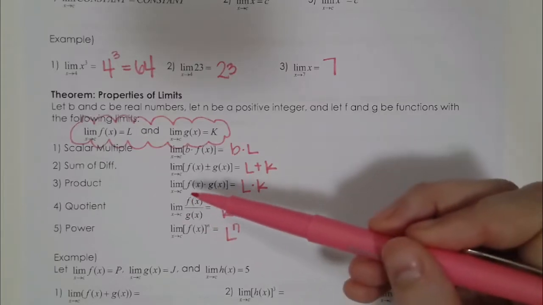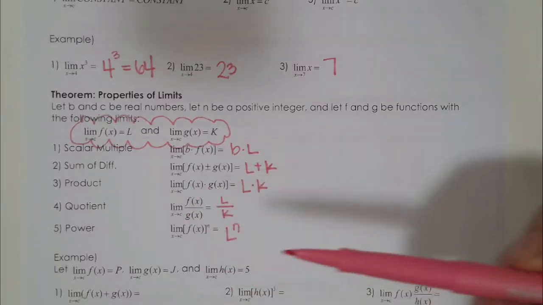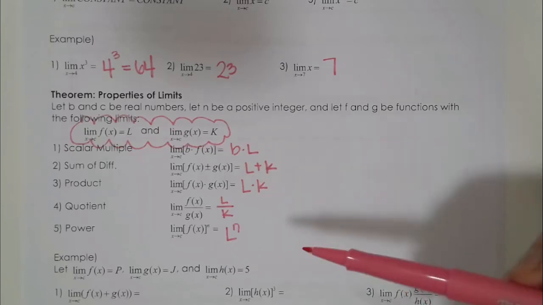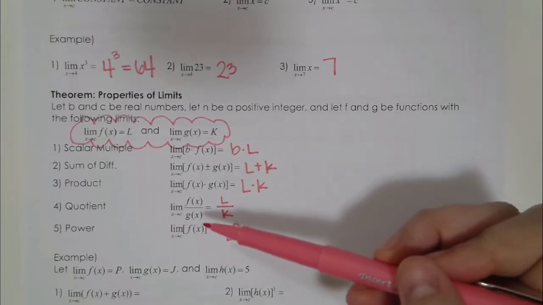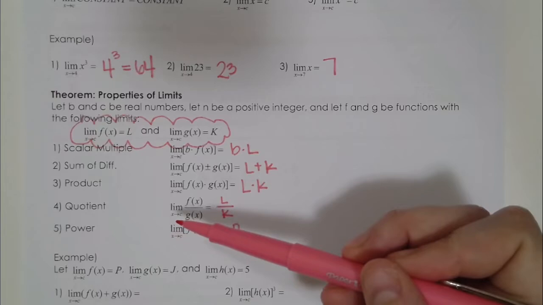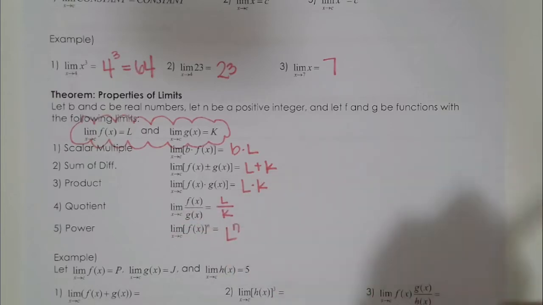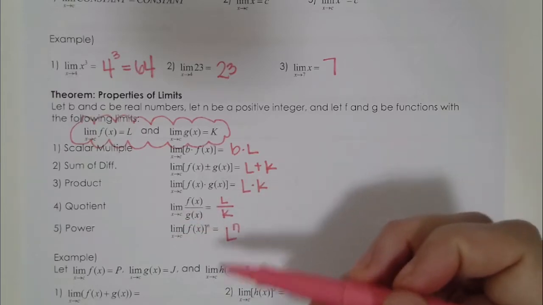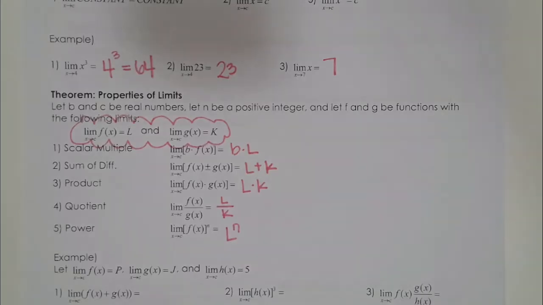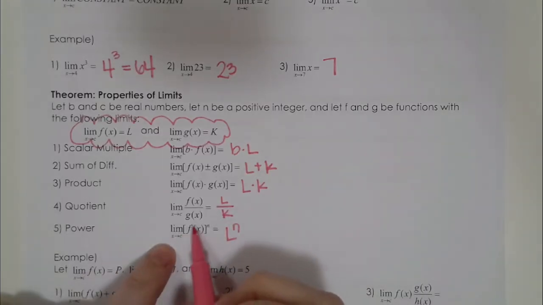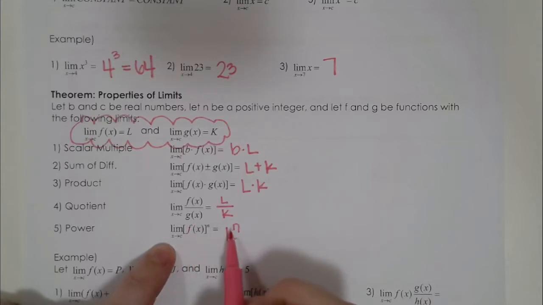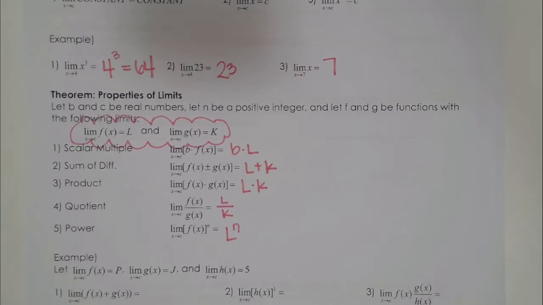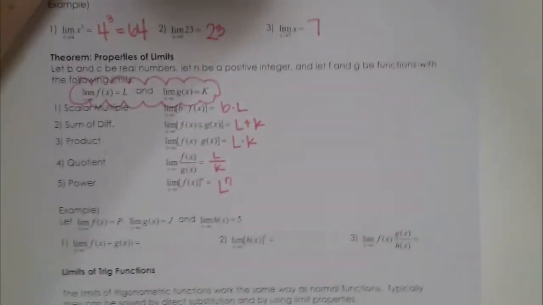Multiplication, again, find the limit of f, the limit of g, and then multiply the values together. Division works a lot the same. Find the limit of f, find the limit of g, and then divide the result. And then we have this next one right here. We have a function inside, so we're going to take the limit of the thing inside, and then we're going to raise it to the power here. So a couple of examples for these as we go.